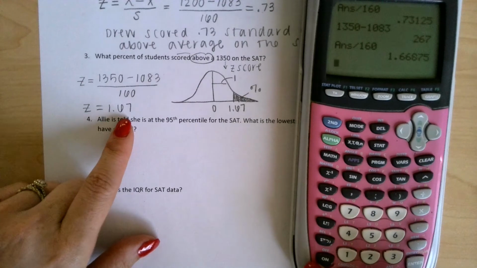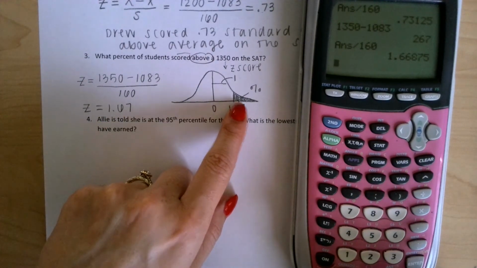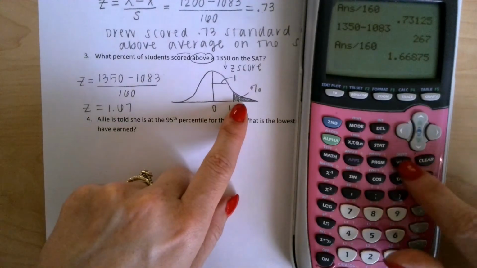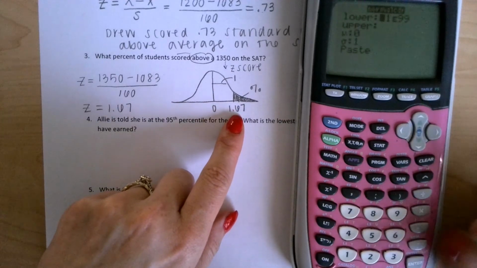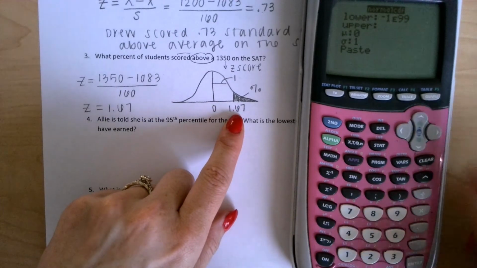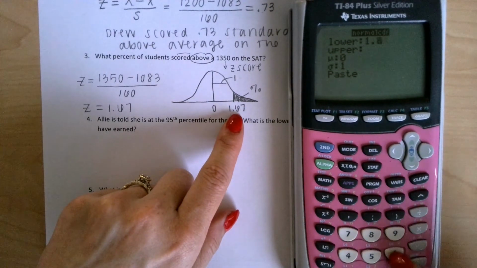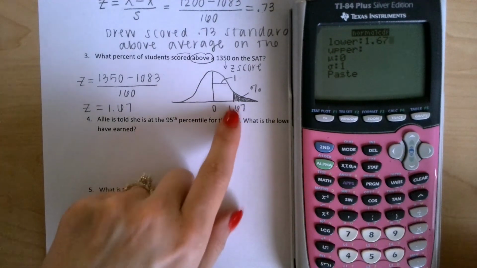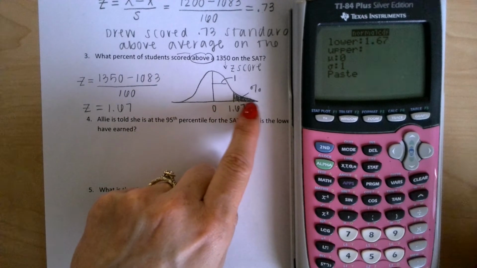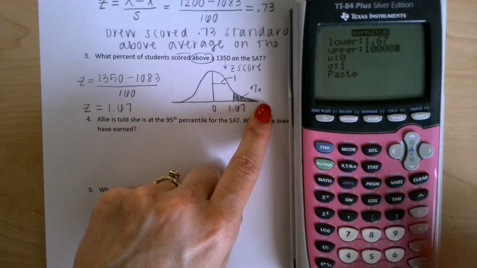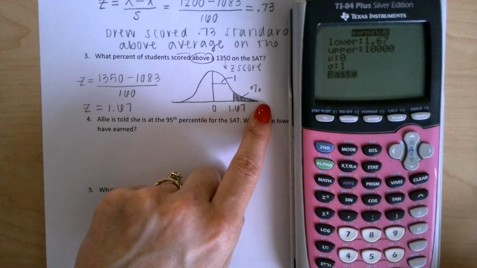I'm going to use my calculator here. Because I'm given a z-score and I'm finding the area or the percentage, when I go to second vars, I am going down to normal CDF. My lower bound is where the shaded area starts on the left. My shaded area is 1.67 is where it starts. Ending on the right-hand side for my upper bound, this technically goes on and on forever, so it's ending at just some very large number. And our mean and standard deviation stay the same.